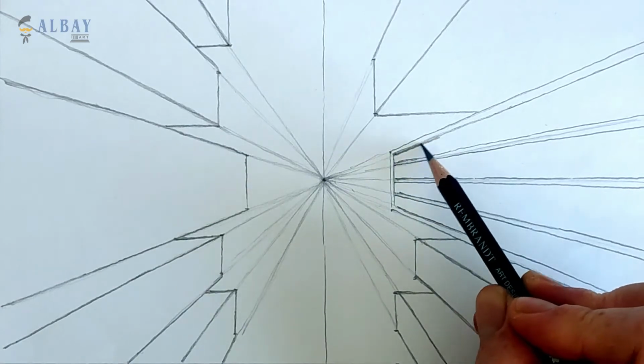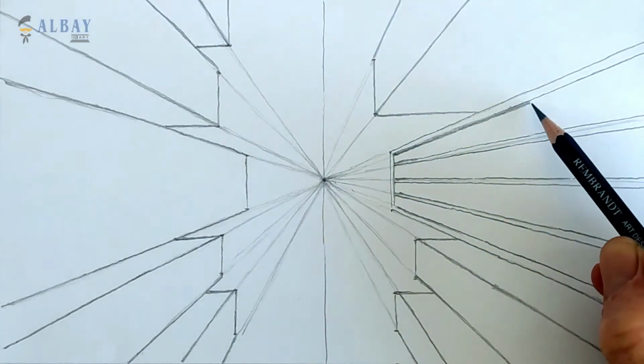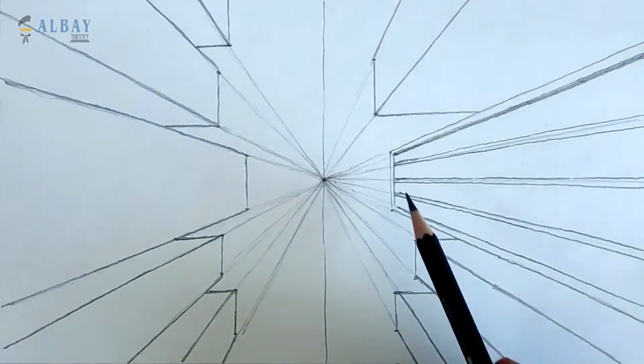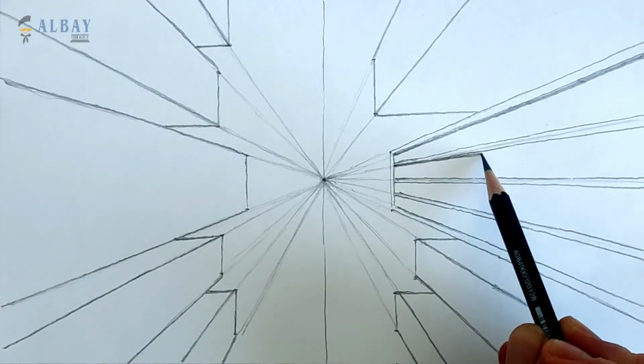I will add shading to the edges of the frame to make the building look more three-dimensional. The closer parts of edges should be thicker, while the farthest parts of edges should be thinner.